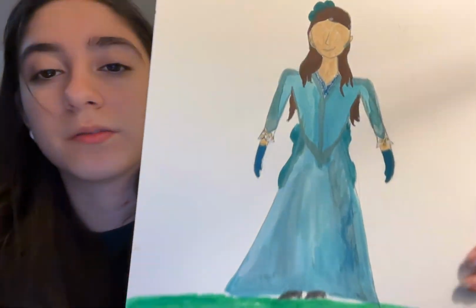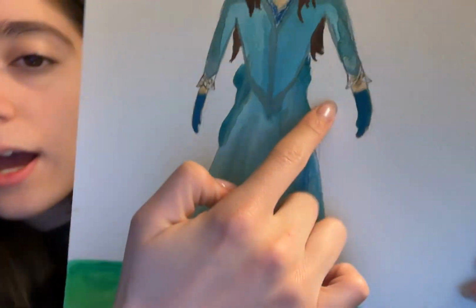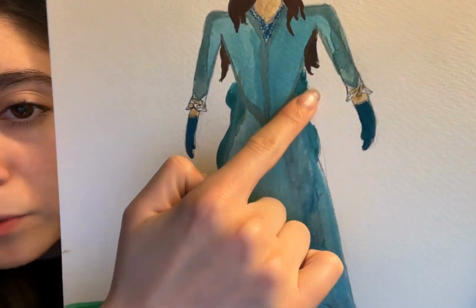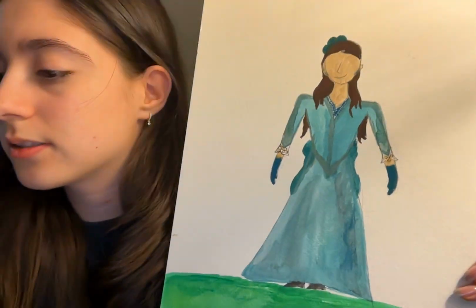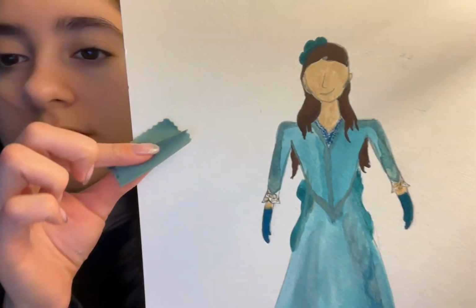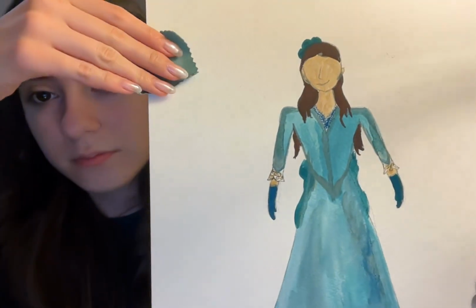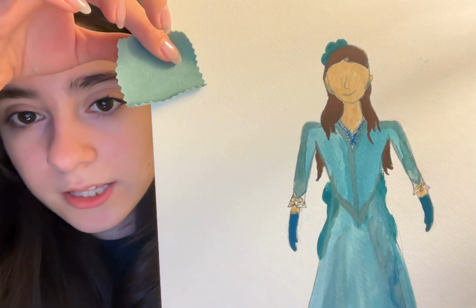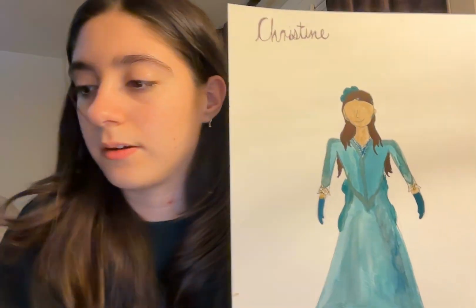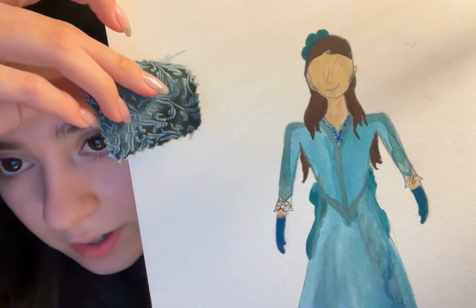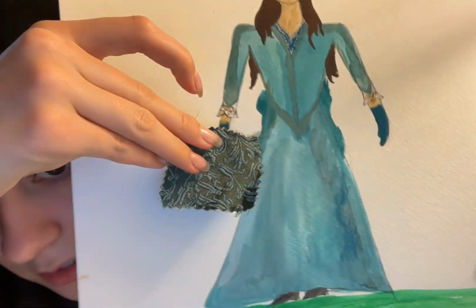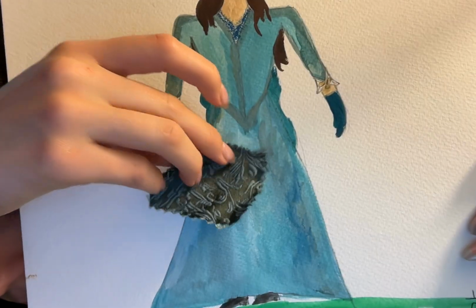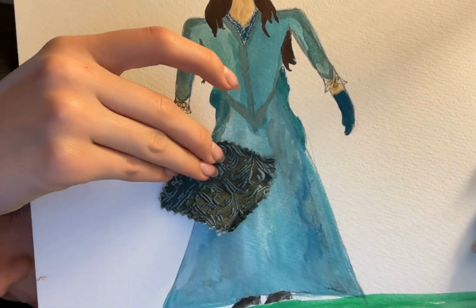I decided to instead do a gown. This is a bow, so it's a big bow on the back, and it's gonna be this color right here. And then the whole dress is gonna be made out of this fabric. As you can see, I kind of tried to mimic the texture.